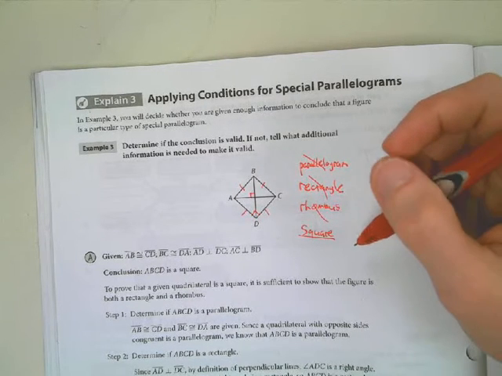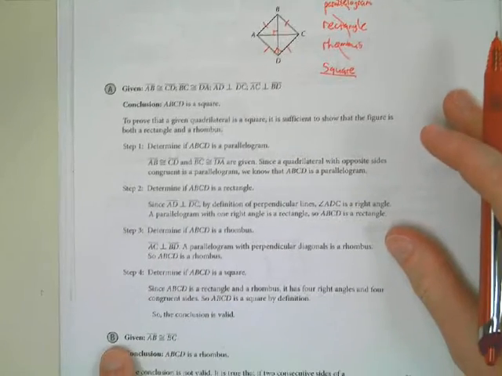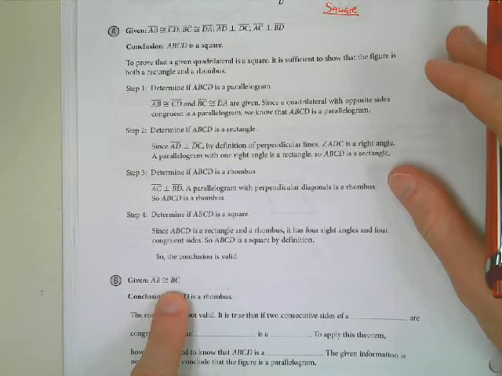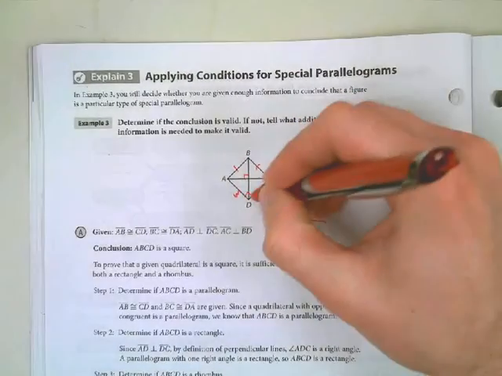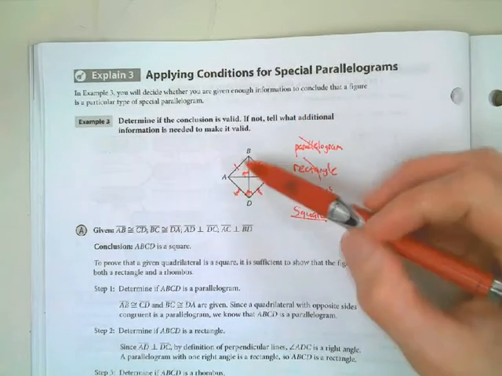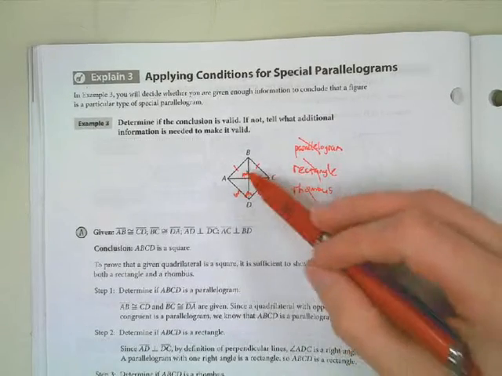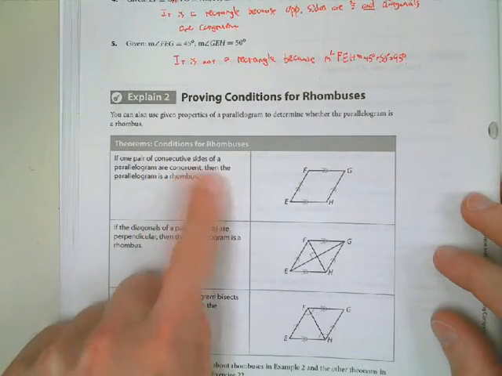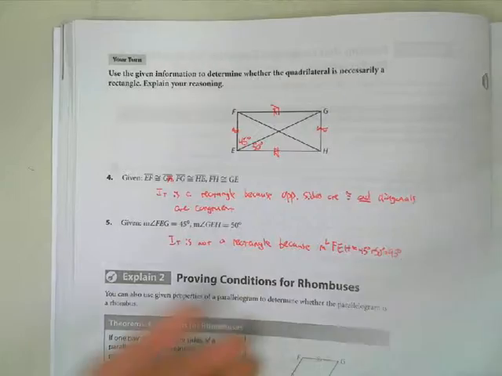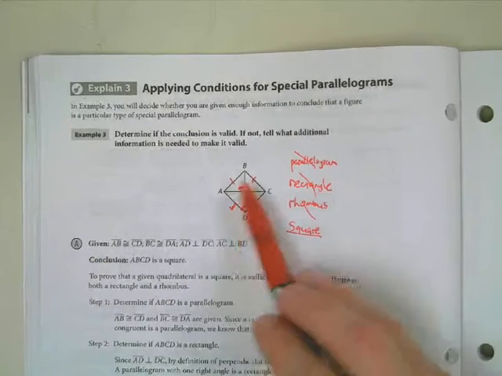Now if we look at the next piece of information here, for letter B, we're told only that AB is congruent to BC. We forget this, we forget that. All we're told is that AB is congruent to BC. Now you might say to me, well, Mr. Whitmire, that makes it a rhombus, right? Because you said if one pair of consecutive sides of a parallelogram are congruent, then the parallelogram is a rhombus. And look at that, I see right there one pair of consecutive congruent sides, so this makes this a rhombus.